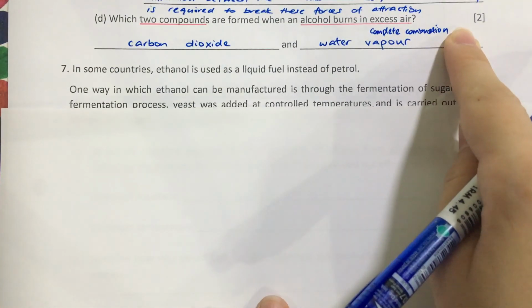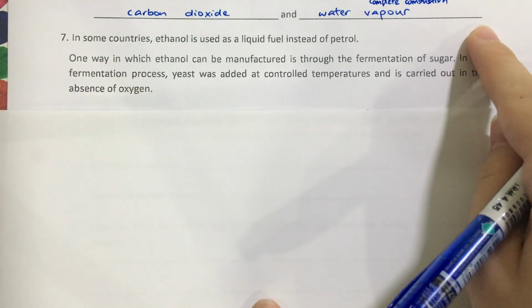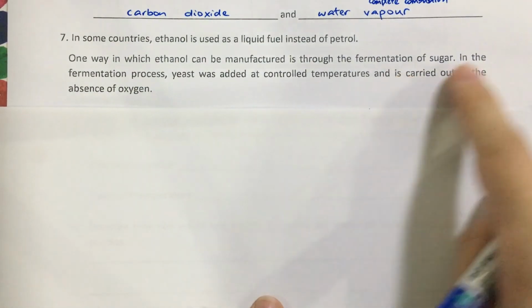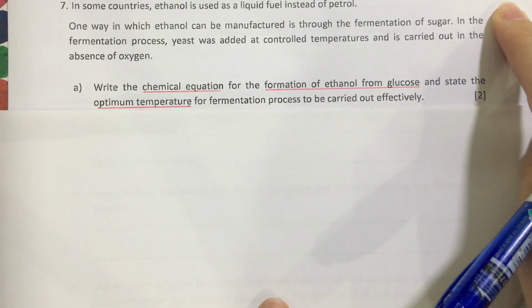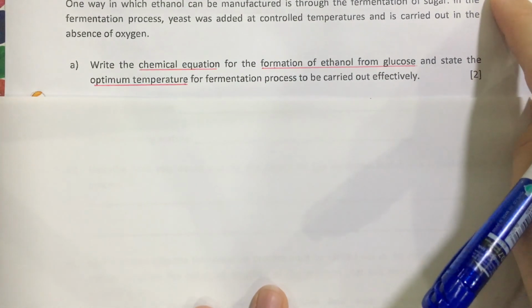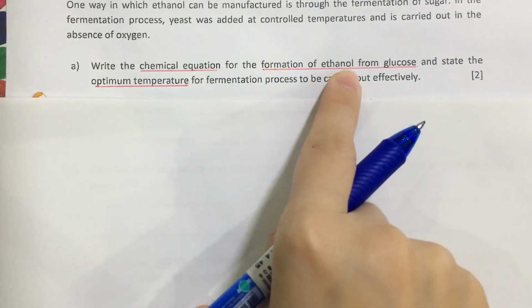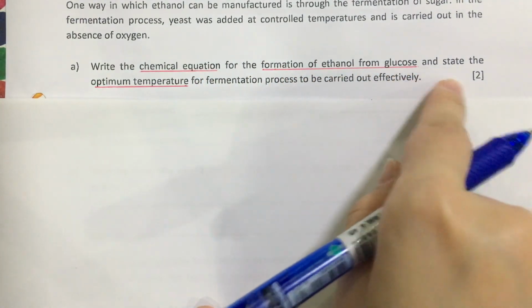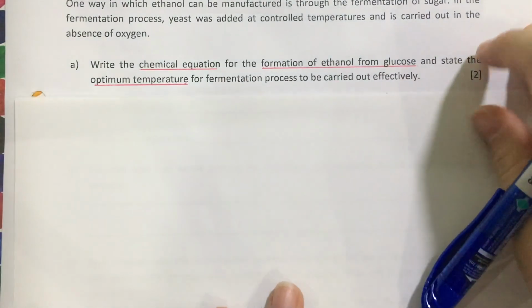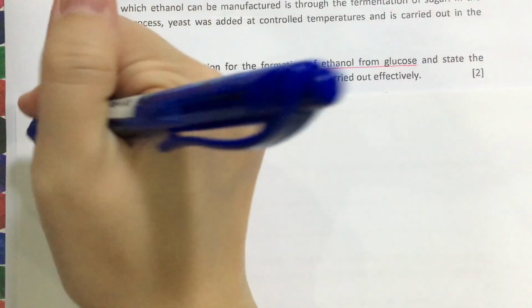Okay, next. This question is talking about fermentation. It tells you to write the chemical equation for the formation of ethanol from glucose and state the optimum temperature. So we are back to fermentation.